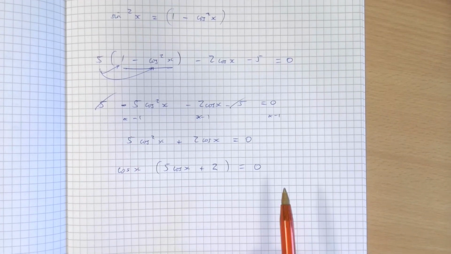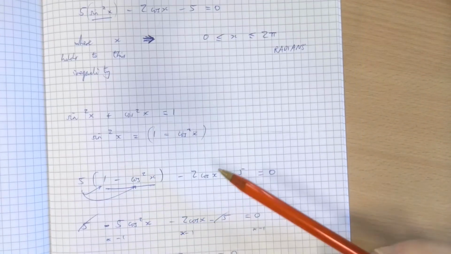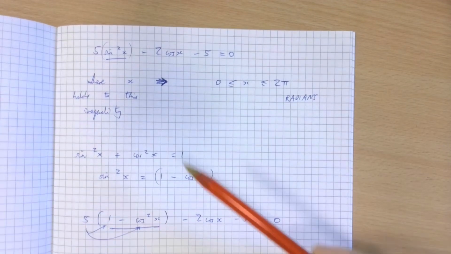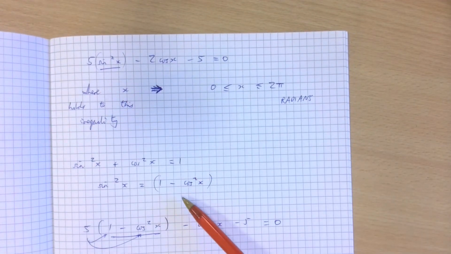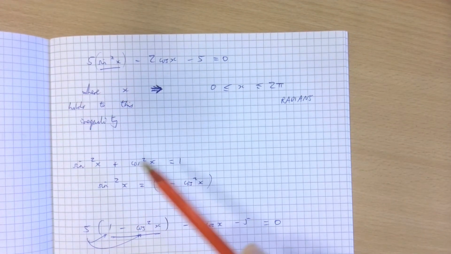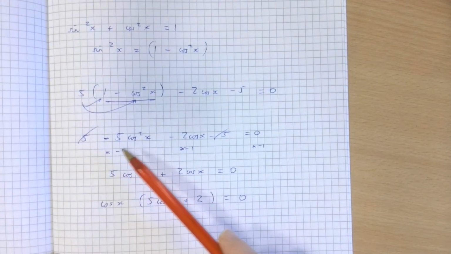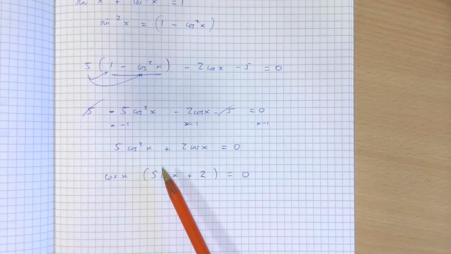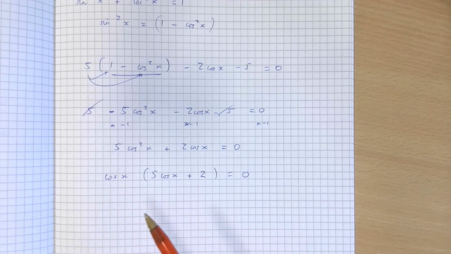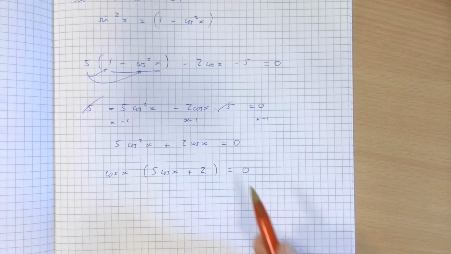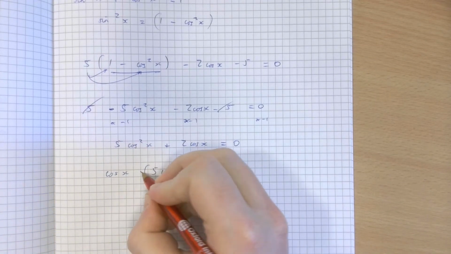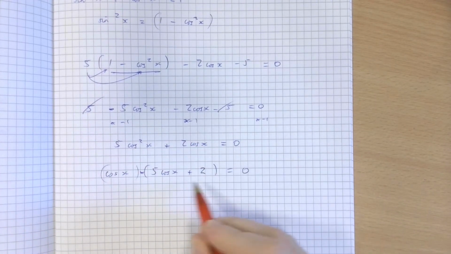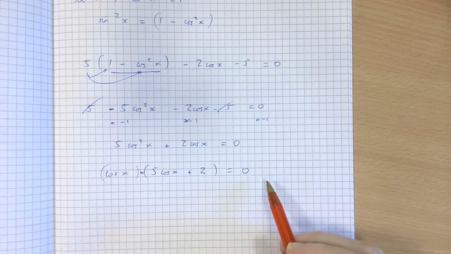I'm going quite quickly here, but hopefully you can see where I'm coming from. I first replaced sine squared x with 1 minus cos squared x from this identity, slightly rearranged, expanded out the bracket, simplified, and now once that has been simplified, factorized by taking cos x out as a factor. So, just like every other quadratic we've ever solved, this is a thing, this is a thing, they're being multiplied together, the answer is 0.